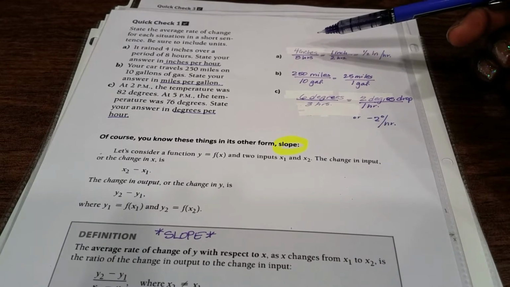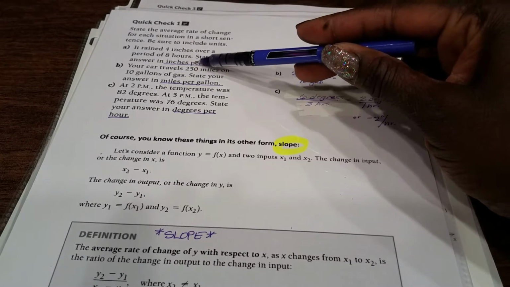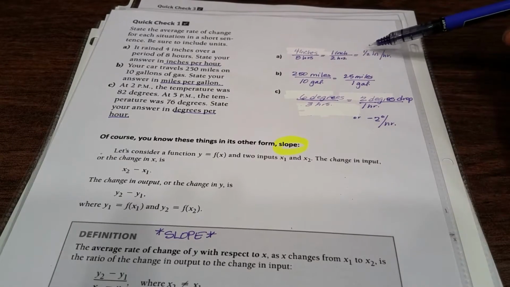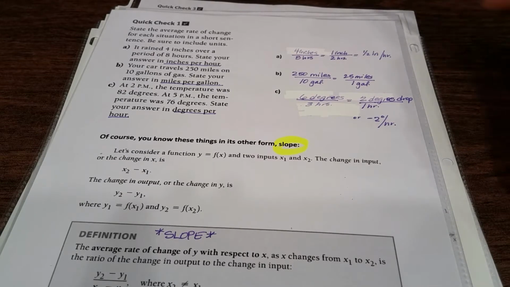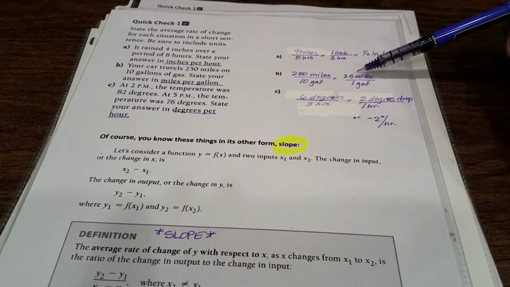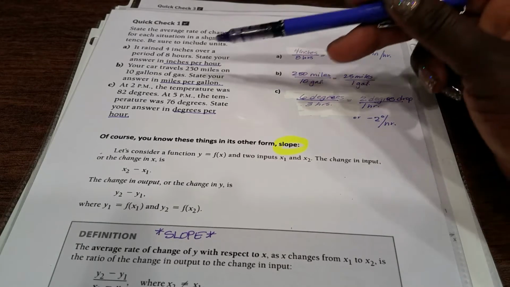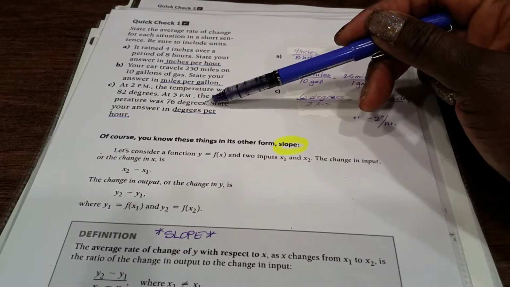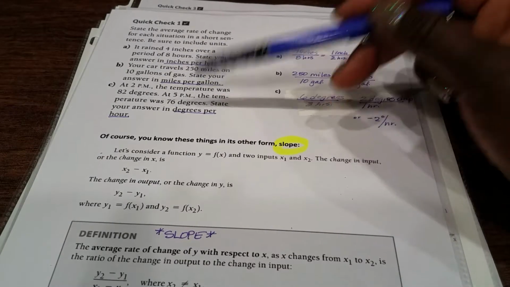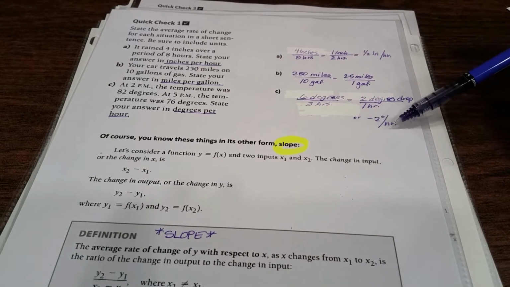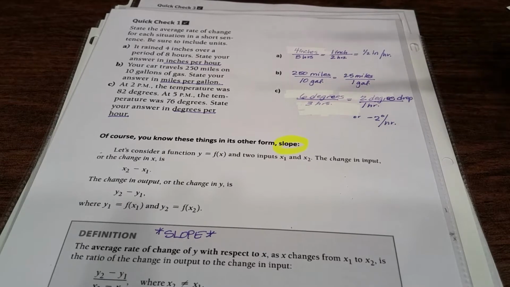We want to take a look at what we'd have as an average rate of inches per hour. If it rains 4 inches over 8 hours, that's going to be half an inch an hour. If you travel 250 miles on 10 gallons of gas, that means you went 25 miles with 1 gallon. And if your temperature is dropping from 82 degrees to 76 degrees between 2 p.m. and 5 p.m., that means it's dropping at a rate of 2 degrees per hour. And it's negative because it's dropping.